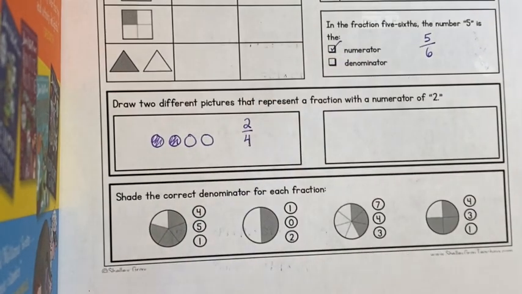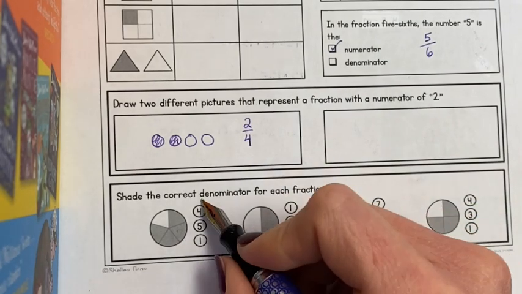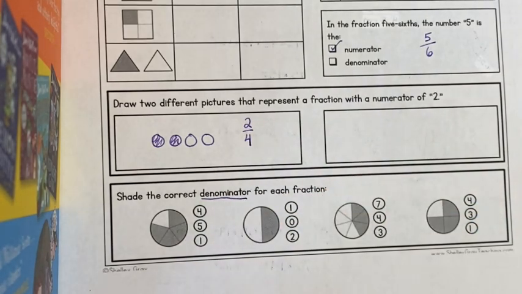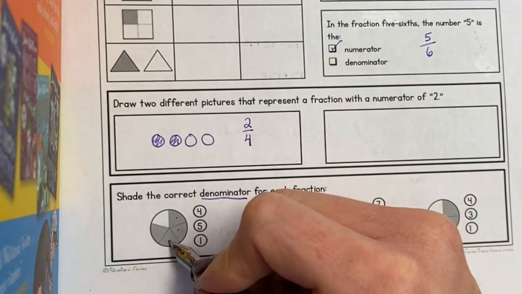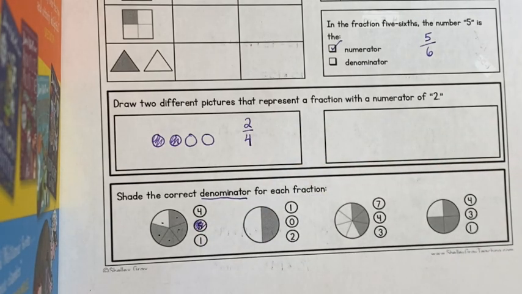All right, it says shade the correct denominator for each fraction. So remember, denominator is the bottom number. Denominator is the bottom. The numerator is the top number. So denominator, 1, 2, 3, 4, 5. There are 5 pieces. 5 is the denominator.